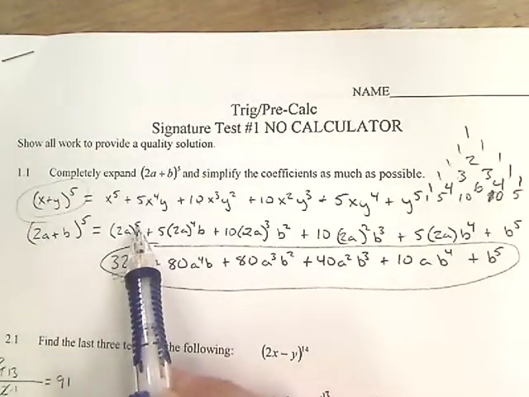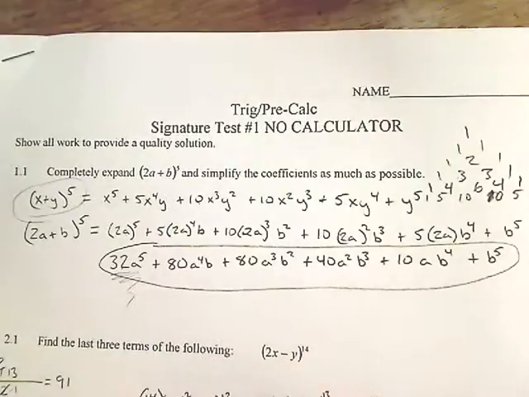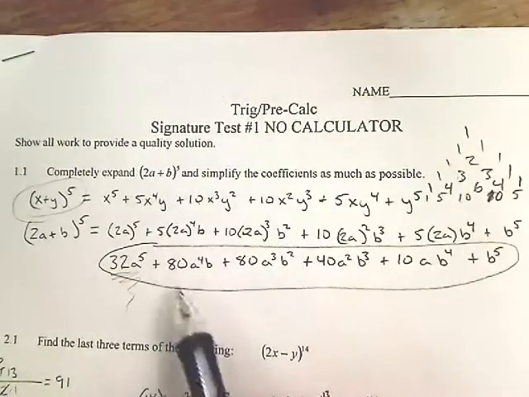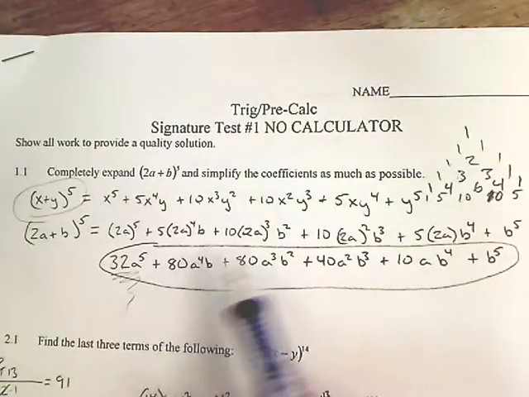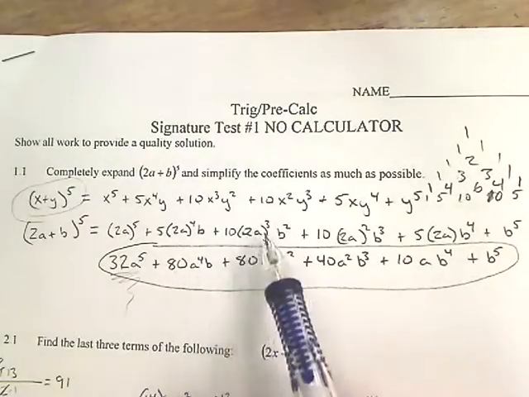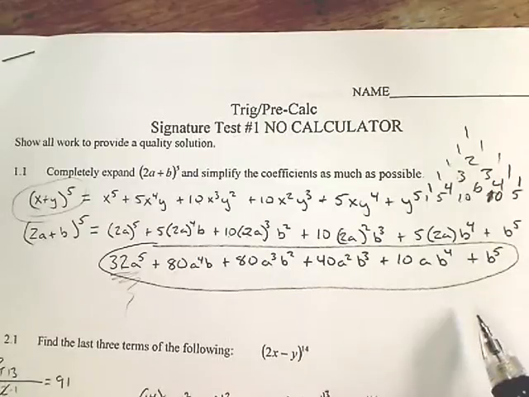It's 2a to the 5th. So that's 2 times 2 times 2, 5 times. That's how I got the 32. 2 to the 4th is 16 times the 5 is 80. 2 to the 3rd is 8 times that 10. That's how I got the 80, and so forth. Okay.